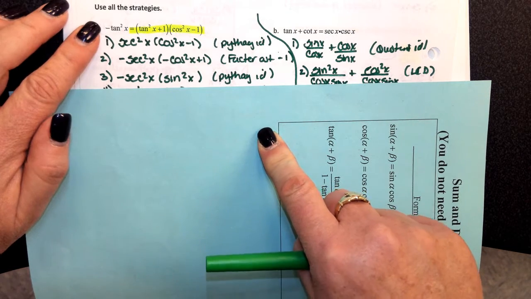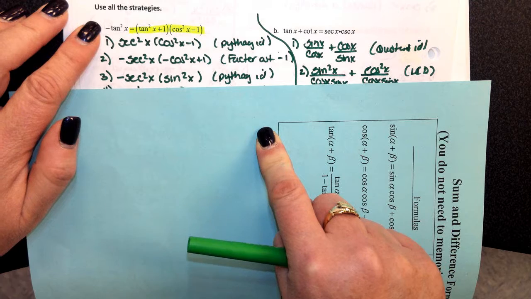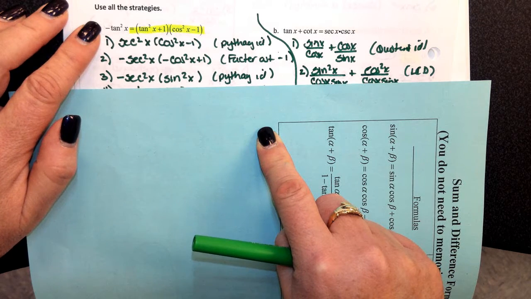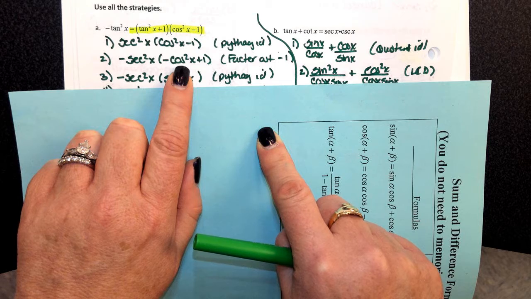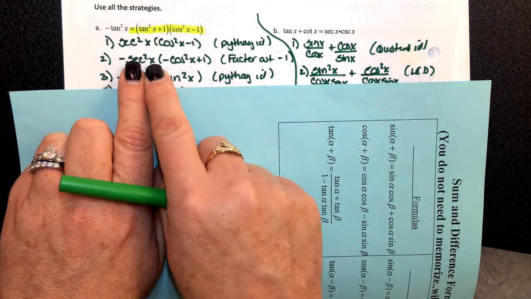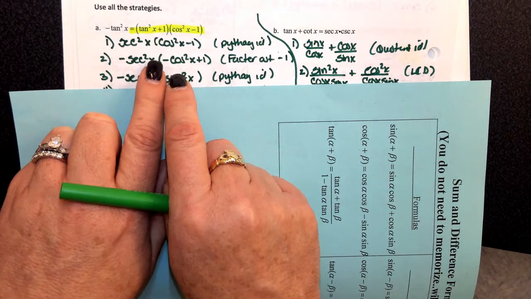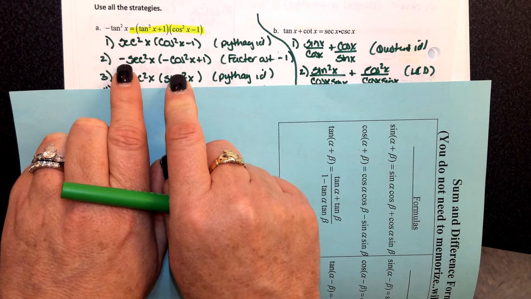Wait, so if you take the negative out of one, you have to take it out of the other two? No, you only took it out of the 1 term right here. But did you take it out of the secant because there's a negative? Remember, it's all multiplication. Instead of having the negative sign here, I just moved it to the front.